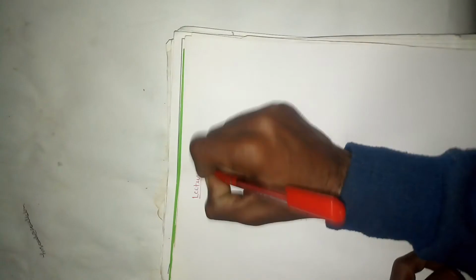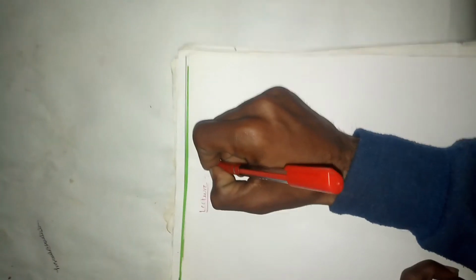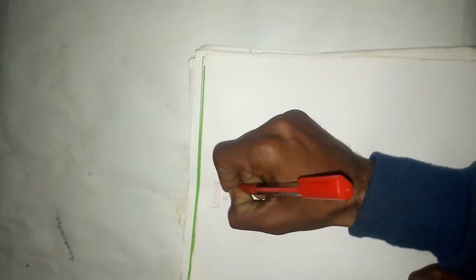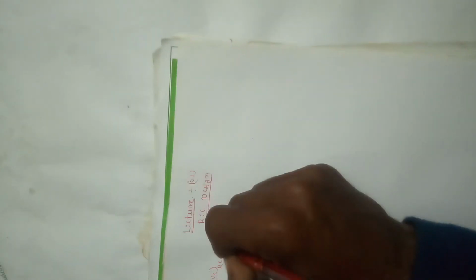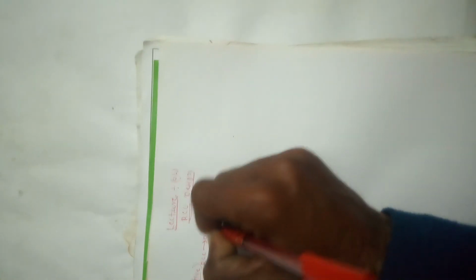Today we start the first lecture of RCC design. Our first objective: what is the objective of RCC design? There are three objectives.